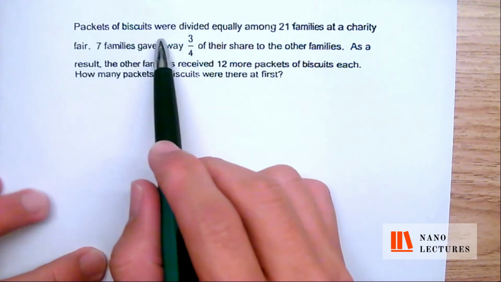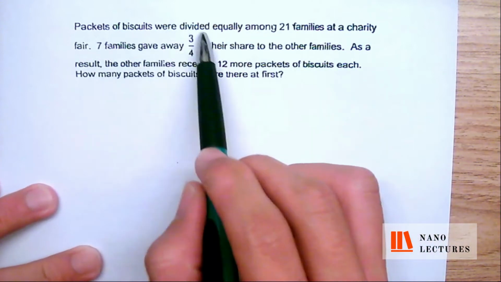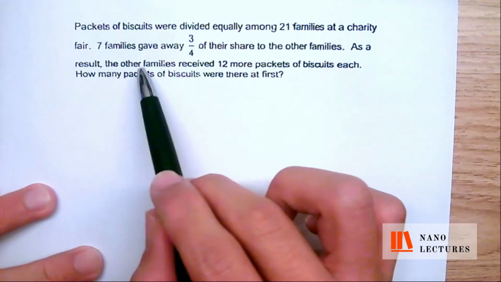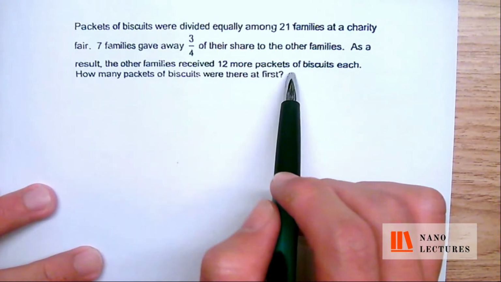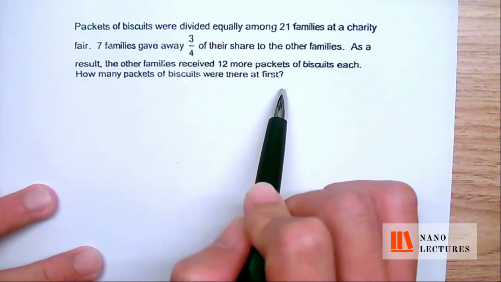Packets of biscuits were divided equally among 21 families at a charity fair. 7 families gave away 3/4 of their share to the other families. As a result, the other families received 12 more packets of biscuits each. How many packets of biscuits were there at first?